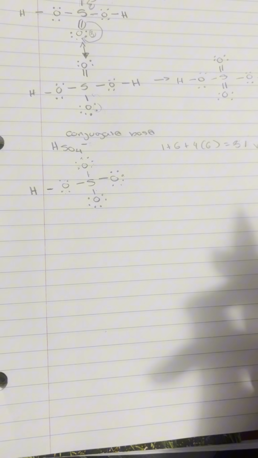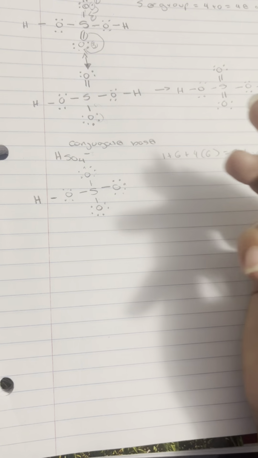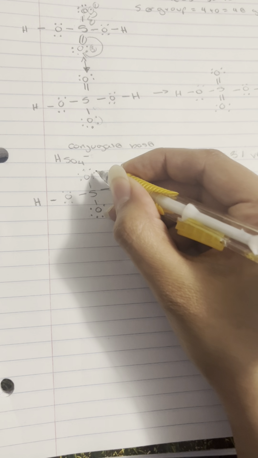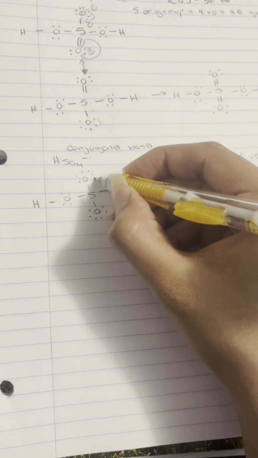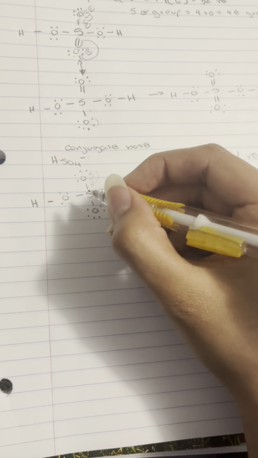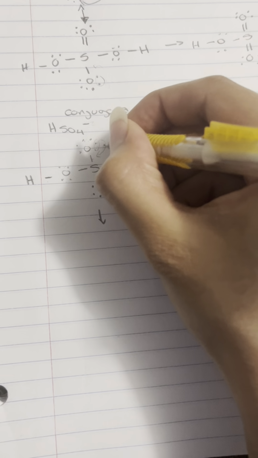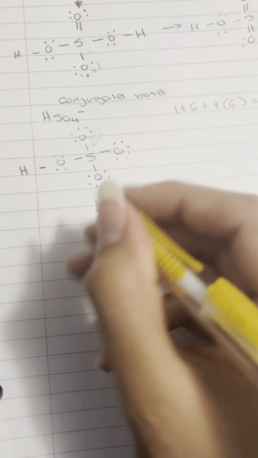But now we need the resonance structures for this. So immediately I could see we could add this right here. So I'm going to add that double bond right there. Okay, so I'm going to use these electrons and put them right here.